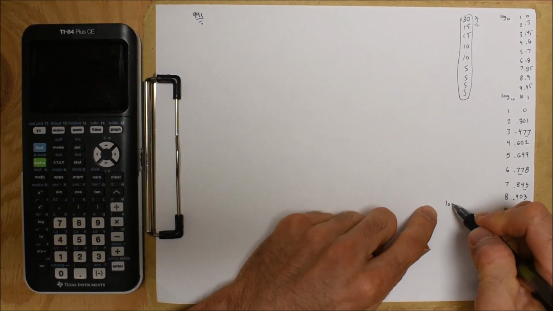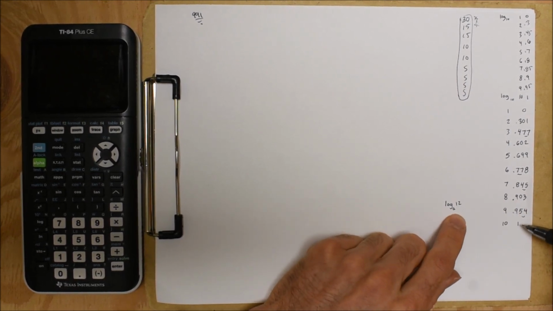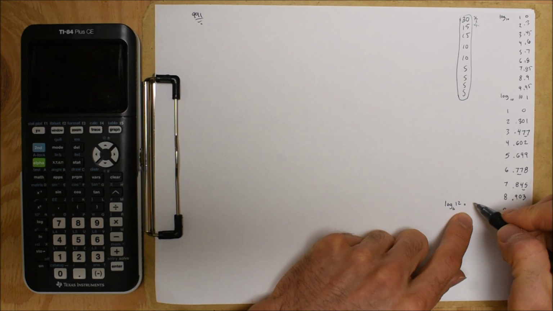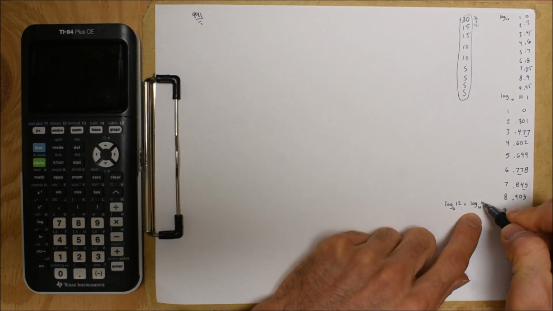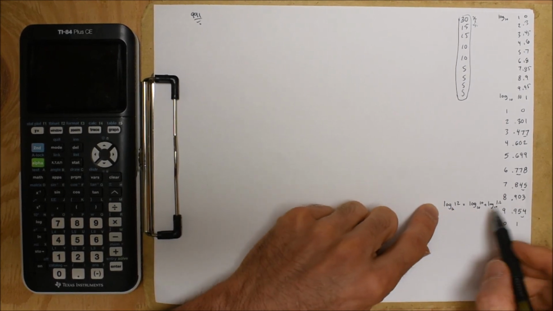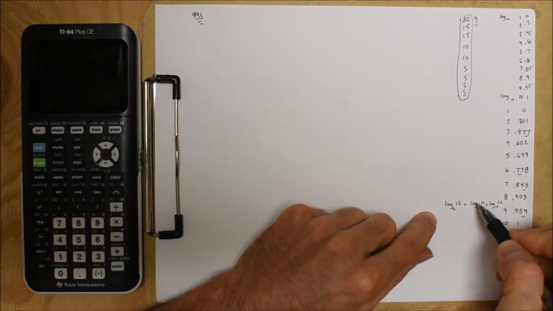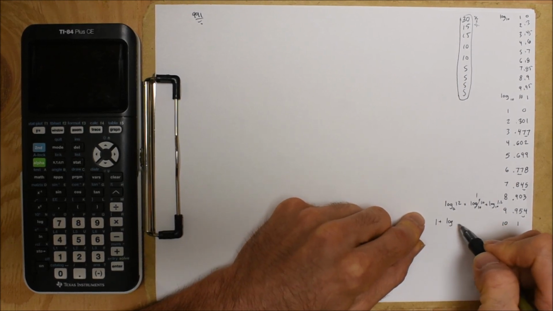But you know what I mean? You can't do log of 12. Someone wants log base 10 of 12. Well, what the heck's that? Well, you should know from your logarithms that this is just log base 10 of 10 plus log base 10 of 1.2. That's how you get it. That's why this is just 1. That's why it's 1 plus log of 1.2.